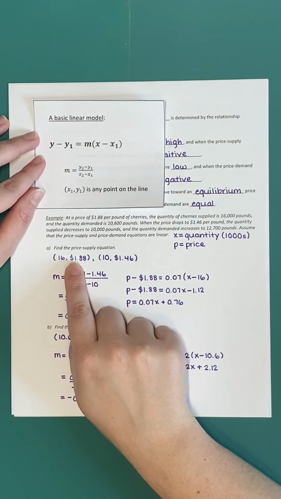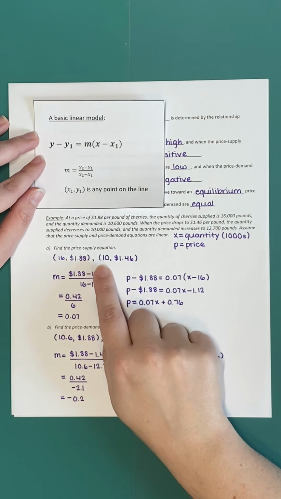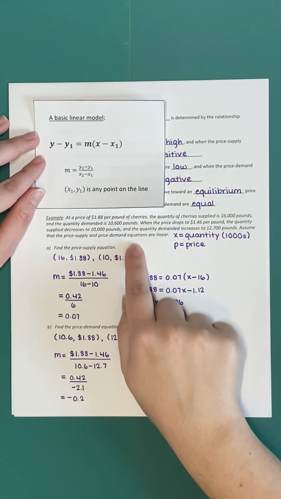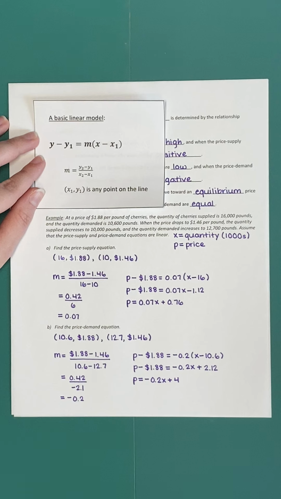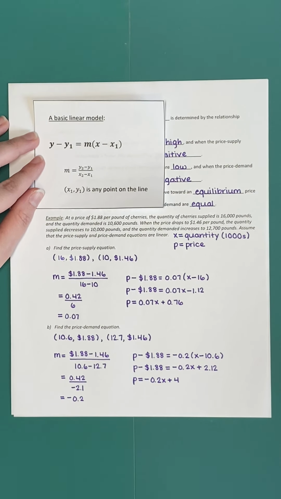And then the other value we have at $1.46, it's going to be 10,000 pounds. So 10 is our X value, and then our output is going to be $1.46. So these two ordered pairs represent supply and how it's related to particular pricing amounts. So think of this as XY and then XY.